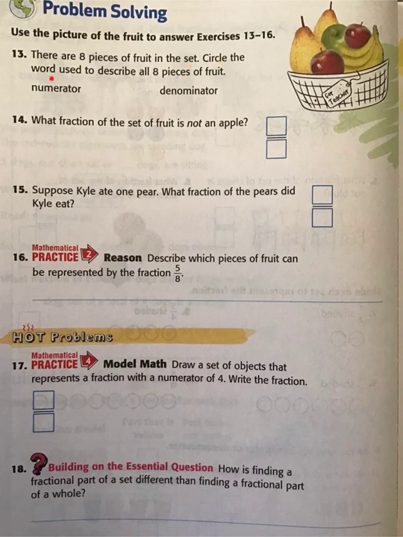Circle the word used to describe all 8 pieces of fruit. So all 8 pieces is the same as saying the whole basket. So remember where the whole number goes. Goes on the bottom, right? So that would be our denominator.